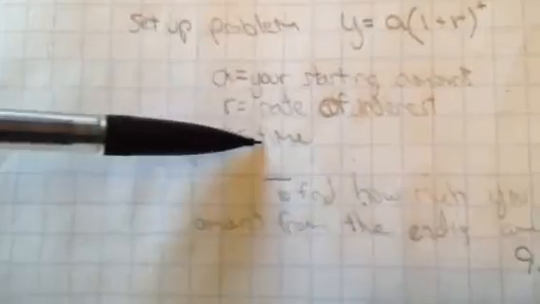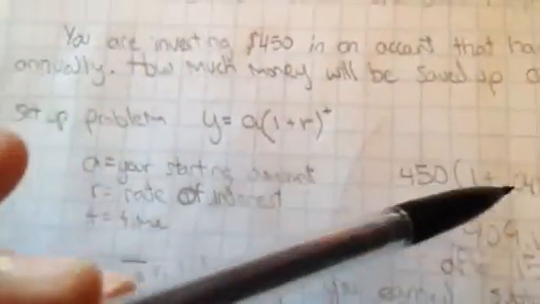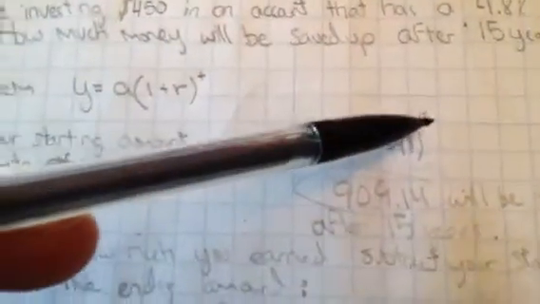So you're going to set the problem y equals a times (1 plus r) in parentheses to the t power. A represents your starting amount, r is the rate of interest, and t is the time that it's going to be saved over. So 450 comes from the $450 you start out with, and the 1 is there automatically, and then 0.048 represents 4.8% interest, and then 15 is the number of years that it's going to be saved over. So you're basically going to type that into your calculator and do the math, and it comes out to $909.14, which would be the total amount after 15 years.